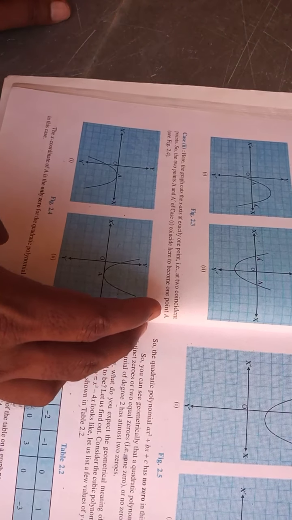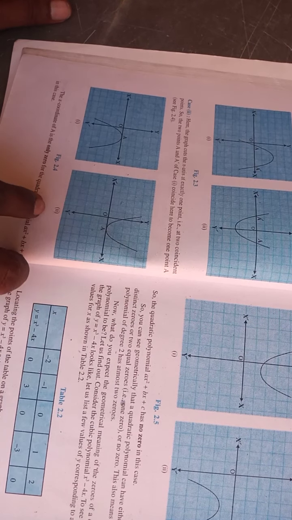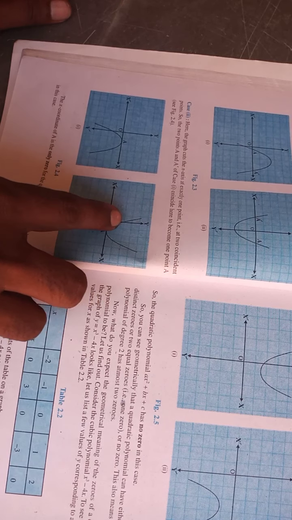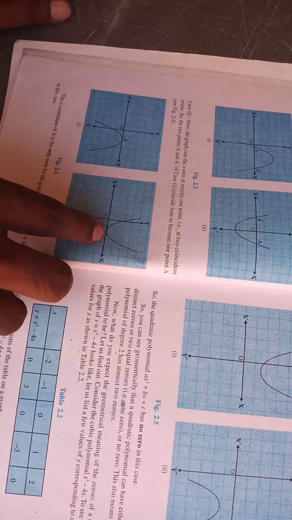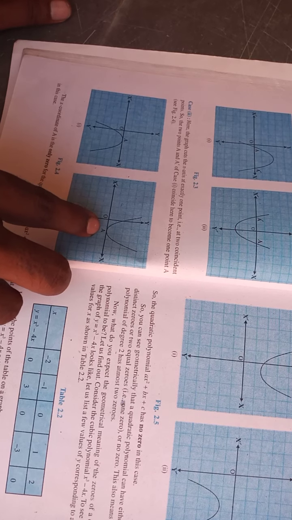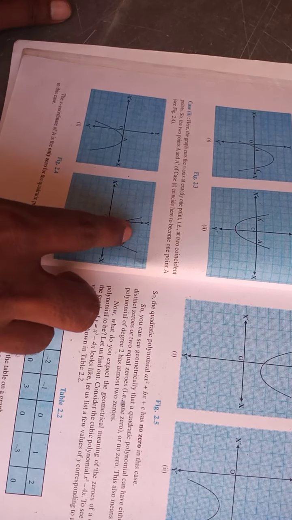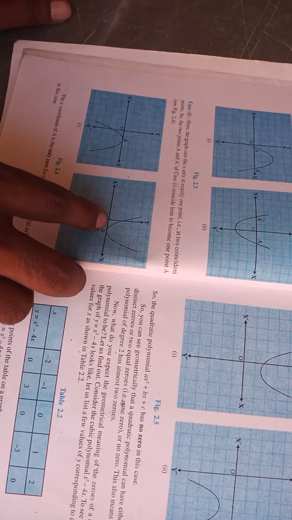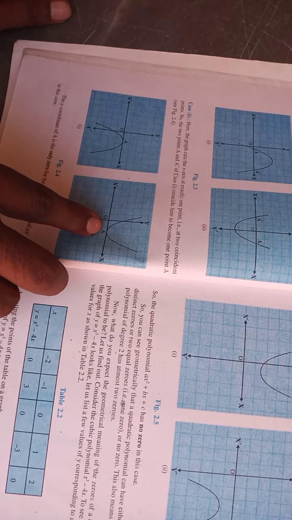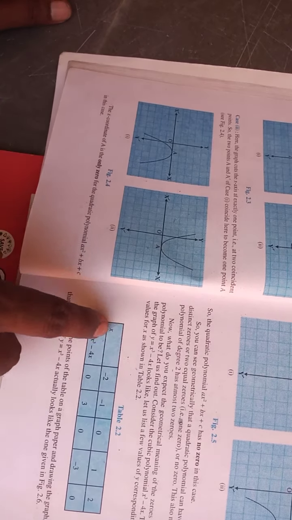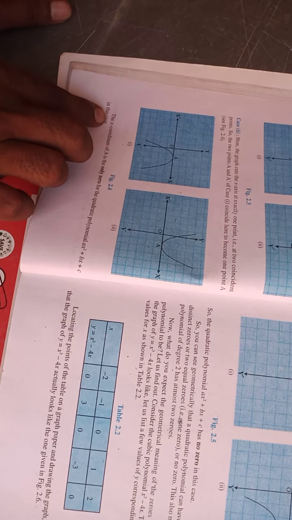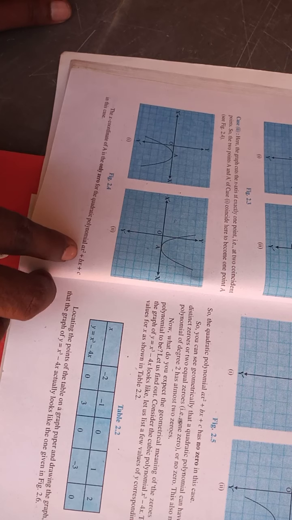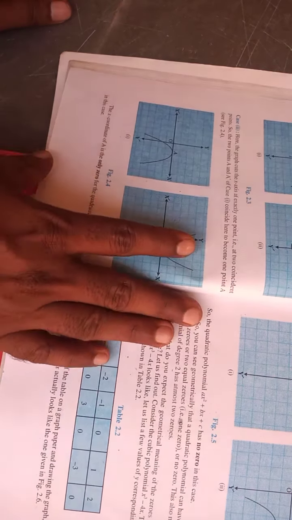And next you have to consider case number 2 here. This curve is intersecting the x-axis at one point, that is a. It is also having only one zero. It means it has two zeros, but these two zeros are coincident at point a. Here the x coordinate of a is the only zero of the quadratic polynomial ax square plus bx plus c in this case, right?